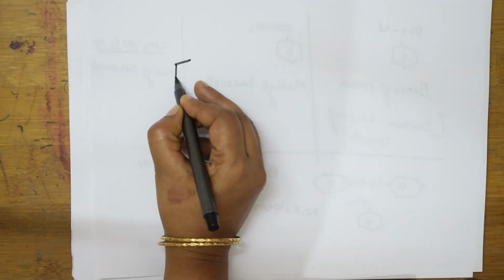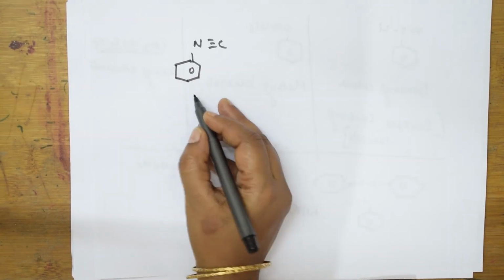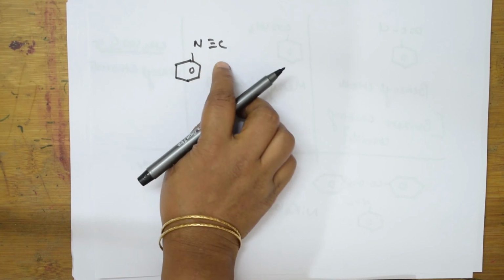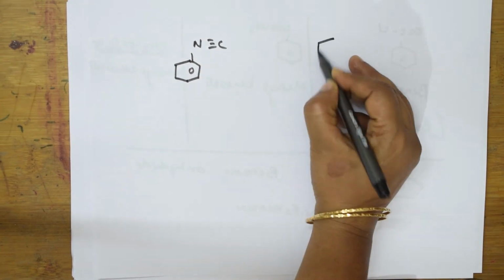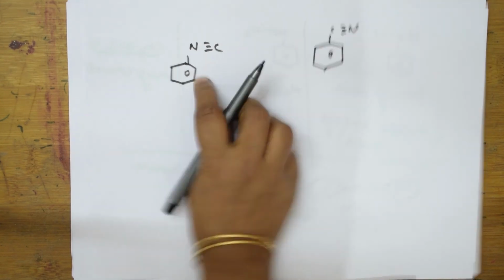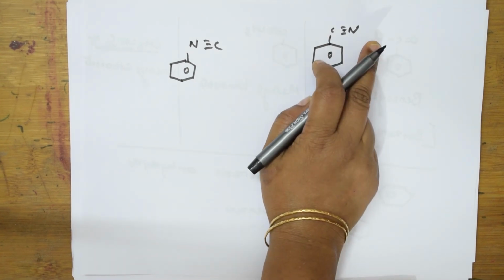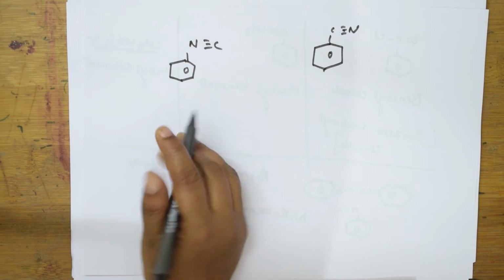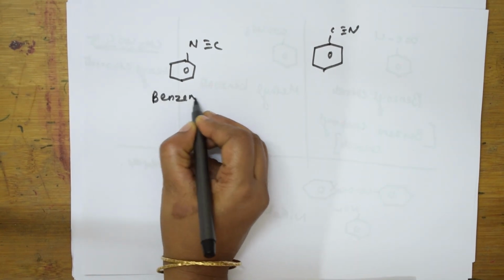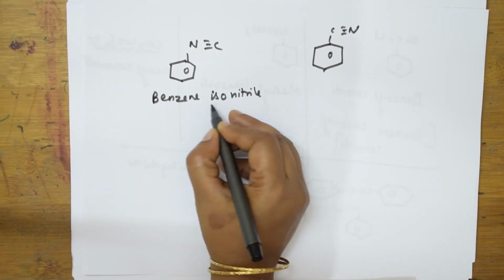Suppose I have a group like this. What is this? Isocyanide group, or carbylamine, we call it. Suppose I have carbon attached to nitrogen like this. If nitrogen is attached to carbon, we call it benzene isonitrile. Iso.